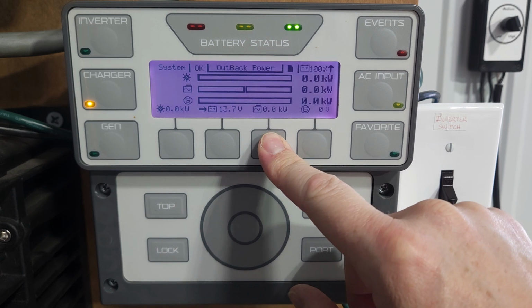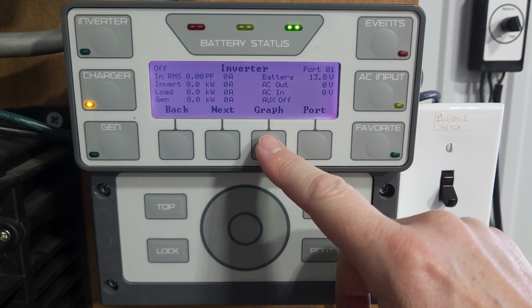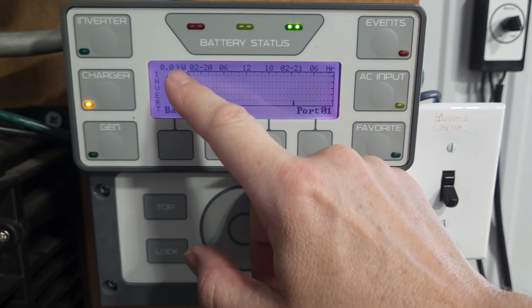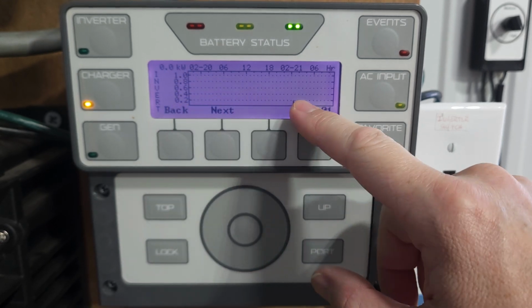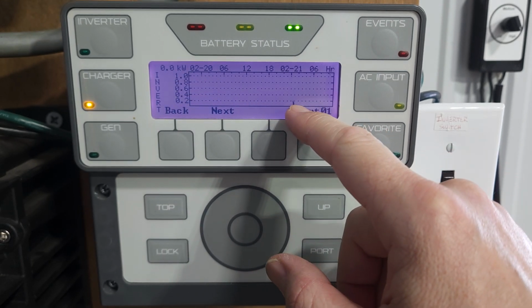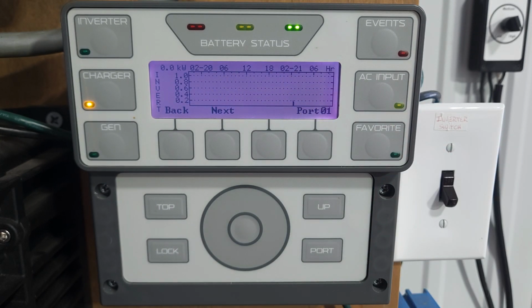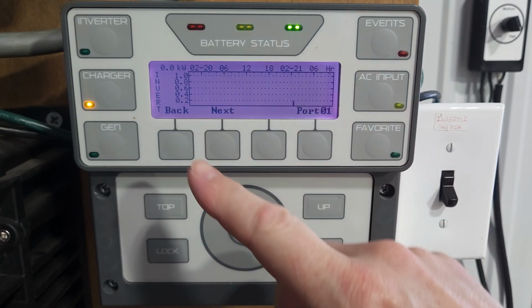And then here, the third one is for the inverter. And then graph again. And here's the inverter, and this is the output power in kilowatts. So we really haven't used much power. You can see we used a little bit today. Normally this would be filled in with all your power usage, but as this is a test system, we really don't use that much power.